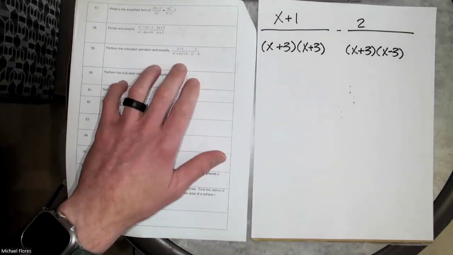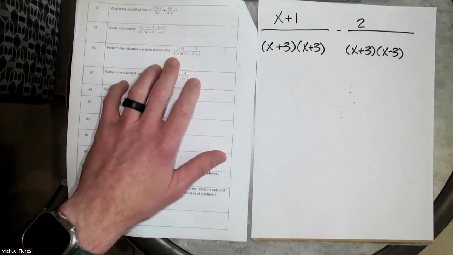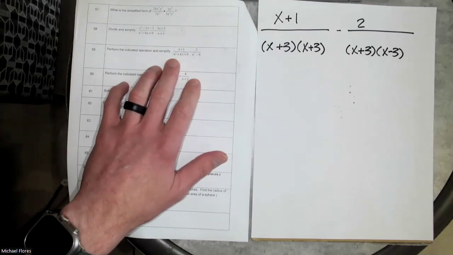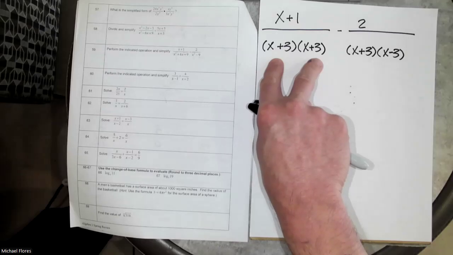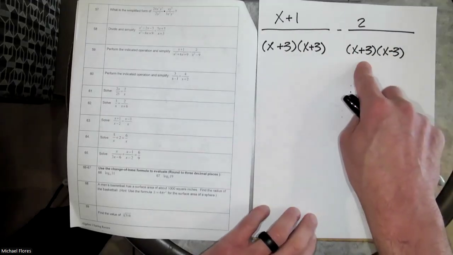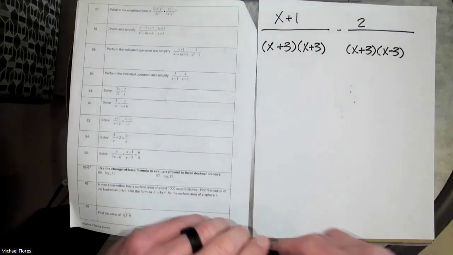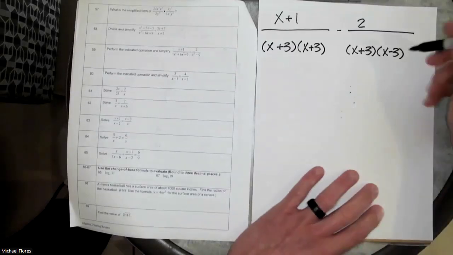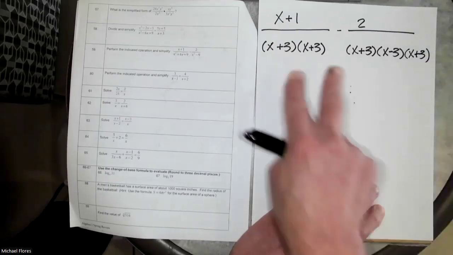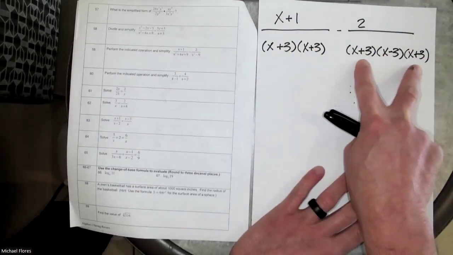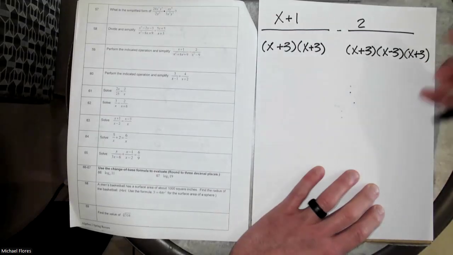Example 59. Both of the denominators will factor there, and I went ahead and did that. Now, since we are subtracting here, we have to have a common denominator. If you'll notice, this denominator here has 2 x plus 3s. This only has 1 x plus 3. So what I'm going to have to do is give this one an x plus 3 as well. If this one has 2 x plus 3s, this one has to have 2 x plus 3s. And if I'm going to put one in the denominator, we have to put one in the numerator as well.